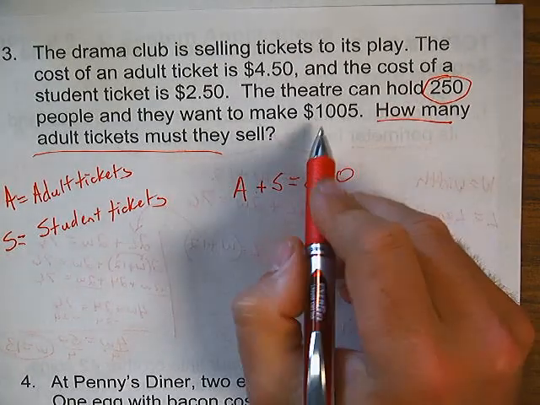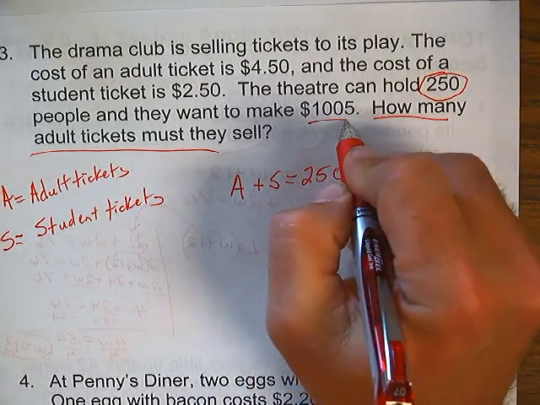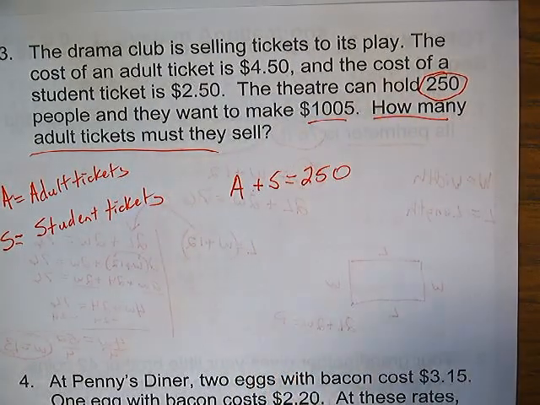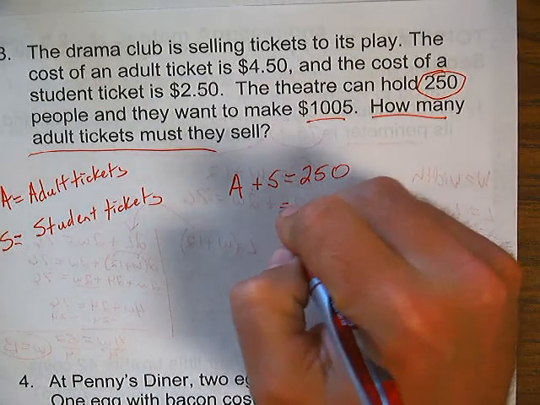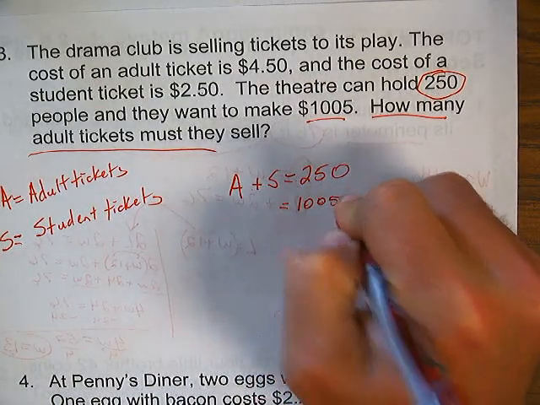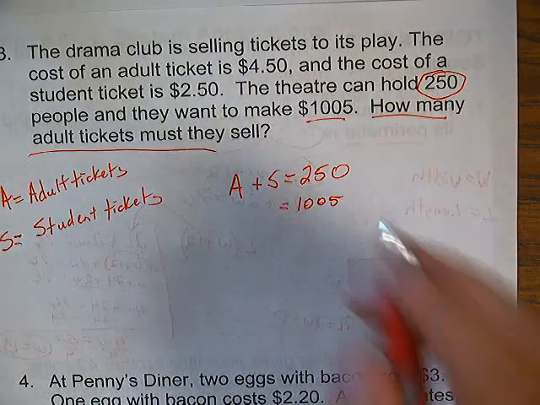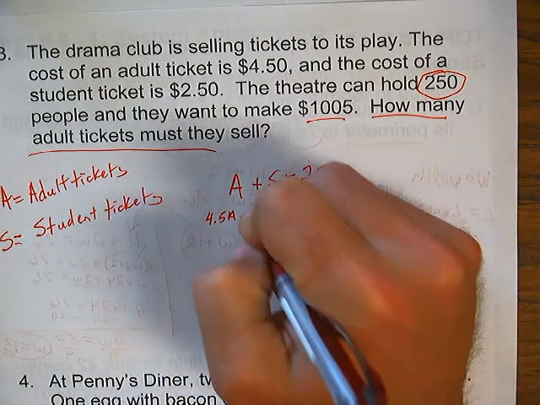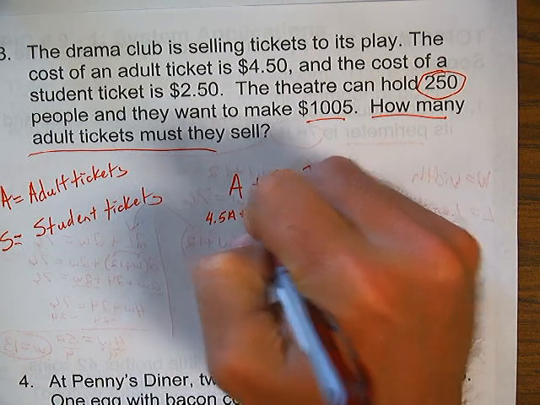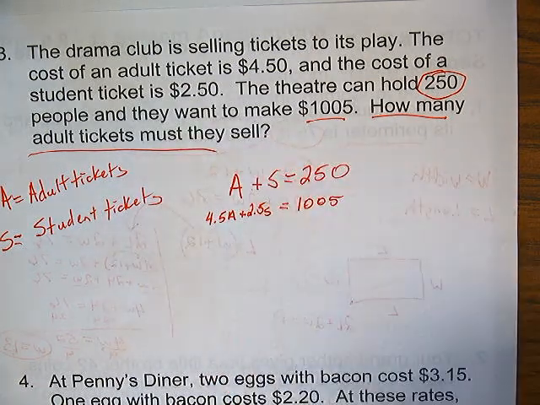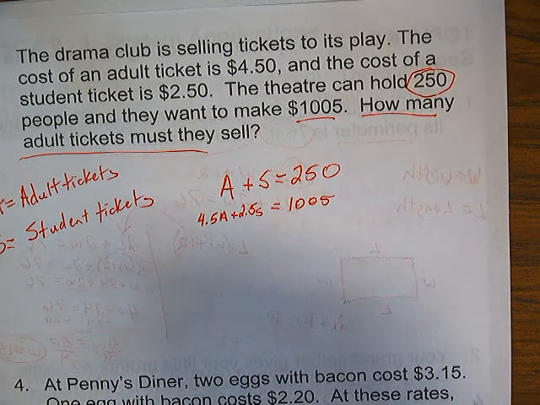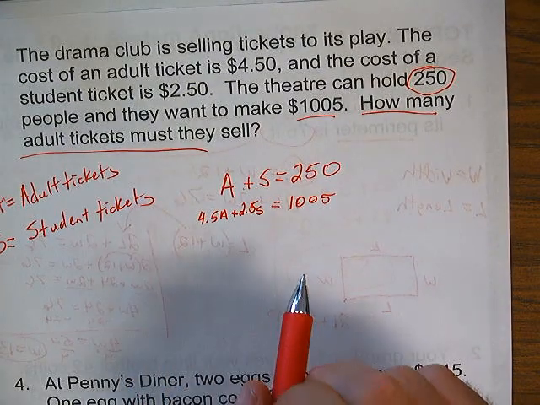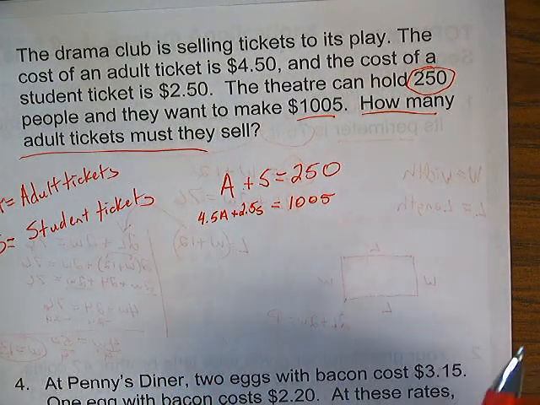Now, total amount of money. Remember, multiply the variable by how much it costs. So it's going to equal $1,005. The adult tickets are $4.50. So I'm going to use 4.5 times the A plus 2.5 times the S. So 4.5A plus 2.5S equals the $1,005.